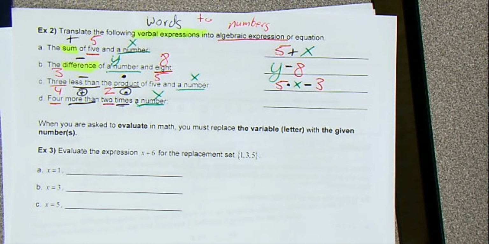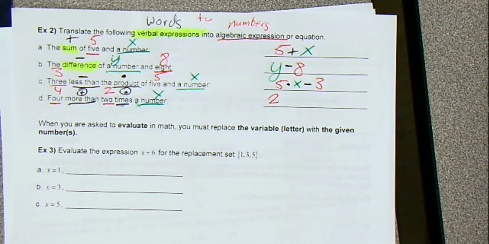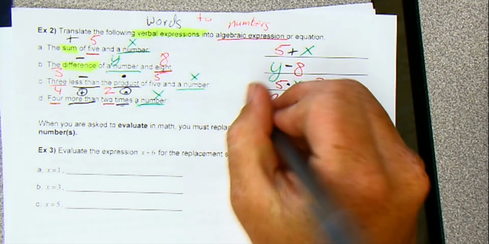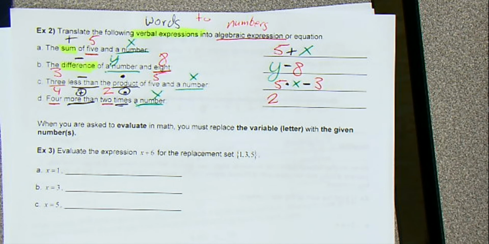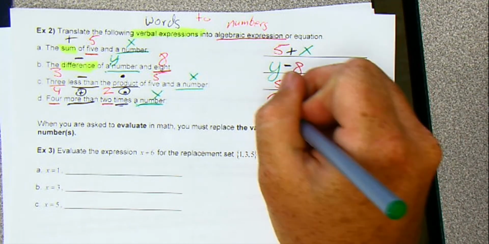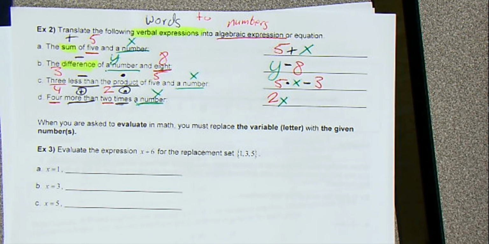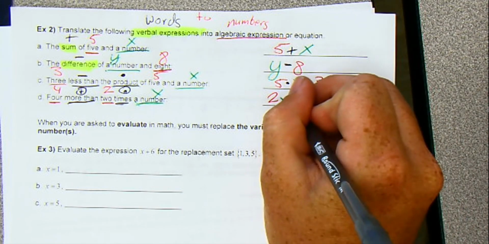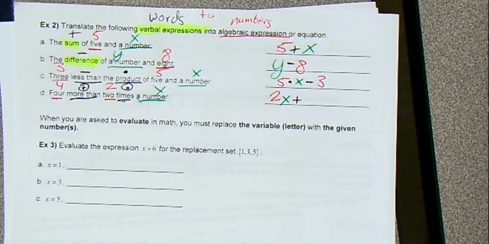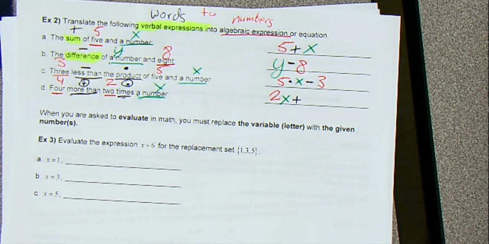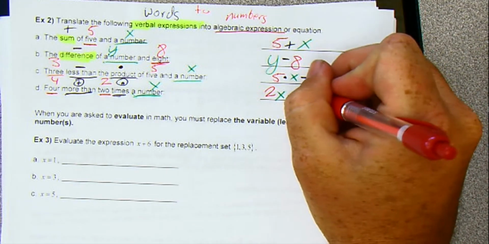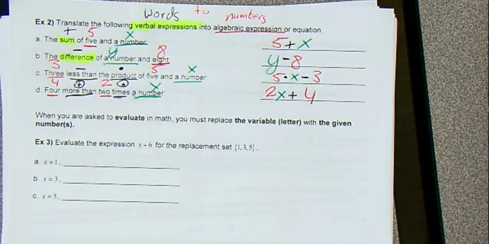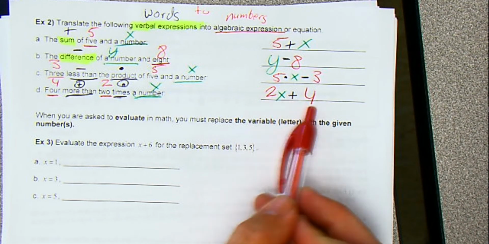So first we have to do 2 times a number. So we're going to write 2. And instead of doing that dot, I'm just going to put it right next to it because we can do that for multiplication. We can put our variable right next to our constant. So it looks like 2x. Then I do my operation of plus because it's addition. And then 4 is our first number. So 4 goes at the end there. And we just translated 4 more than 2 times a number into an algebraic expression.